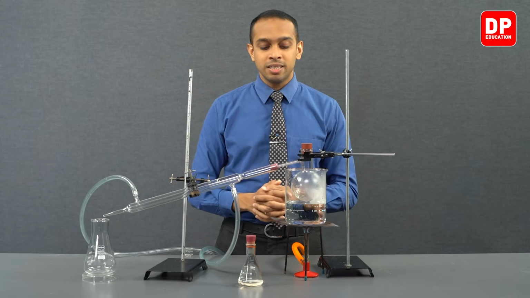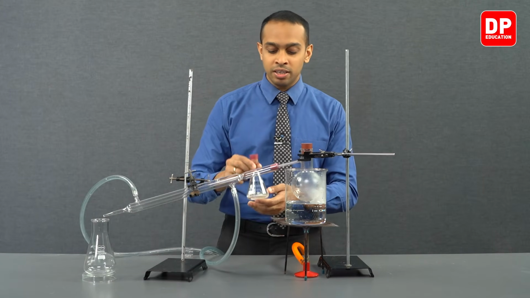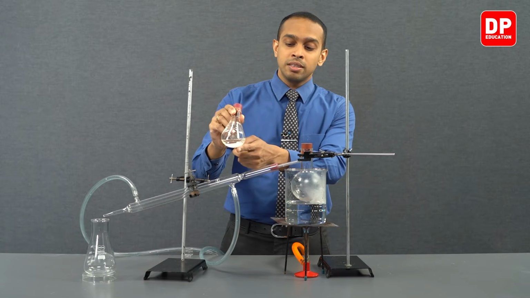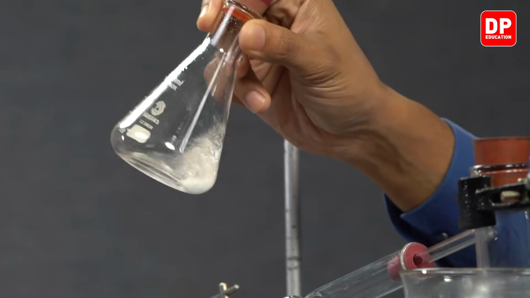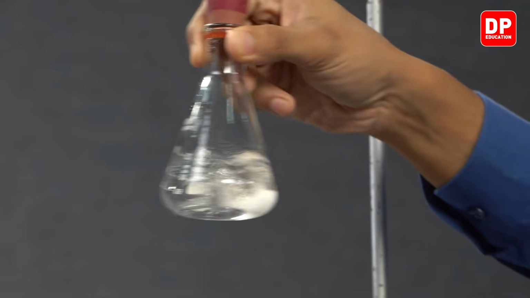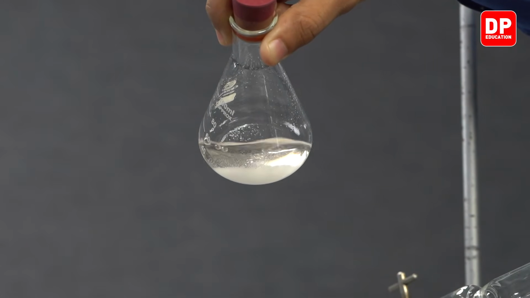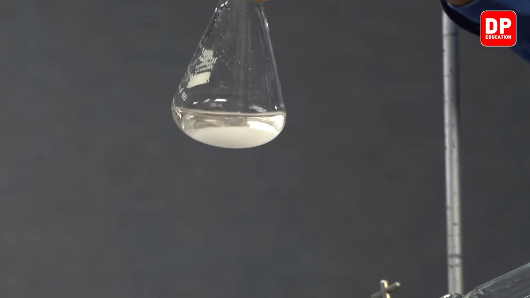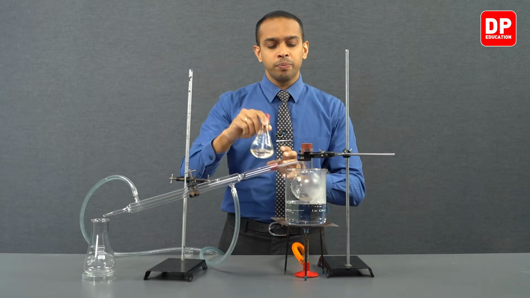So let's add our essential oil and diethyl ether mixture that we have over here. You can see the sodium sulfate that we added earlier. It is not clumping together. When we mix it, we can see it is not clumping together still. It has been quite some time now. It is not clumping together. This is indicative of the fact that all of the water in the mixture is now removed.